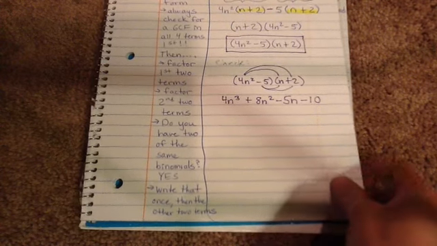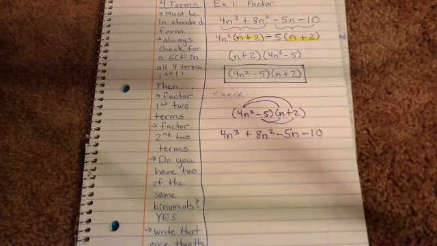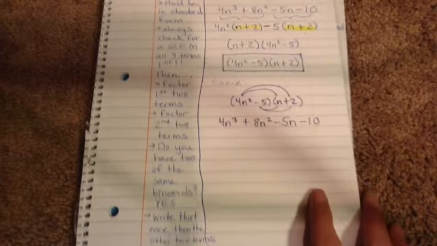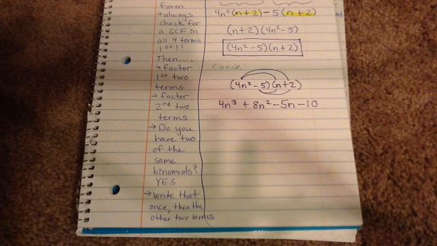So I'm going to go ahead and put this back up. Go ahead and hit pause and copy, and then when you're ready, hit play, and I'll move it down a little more, and then we'll move on to example 2. Hit pause if you need to continue copying. Hit play when you're ready to move on.